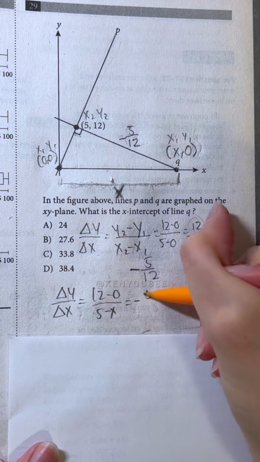In the figure above, lines P and Q are graphed on the xy plane. What is the x-intercept of line Q? The x-intercept of a line is just the point in which the graph intersects the x-axis. So in this case, it would be point Q, and then the x-intercept is just the x-coordinate of that point.